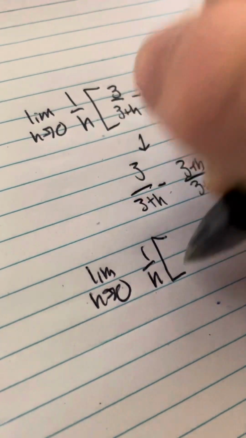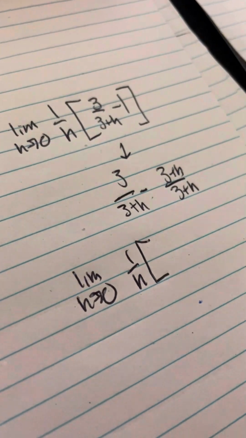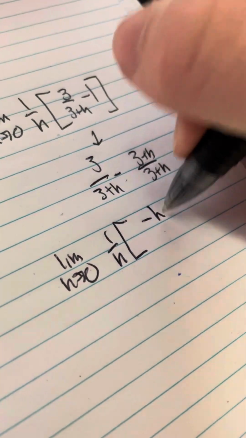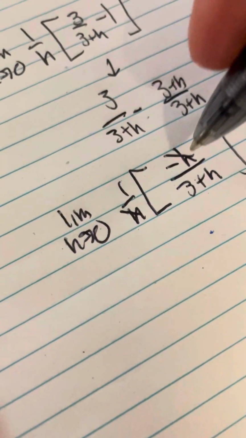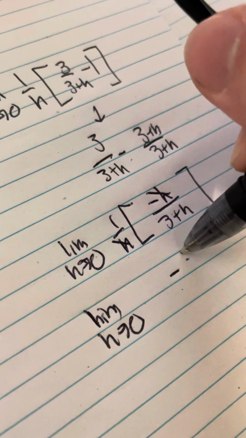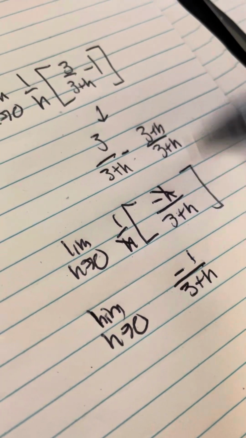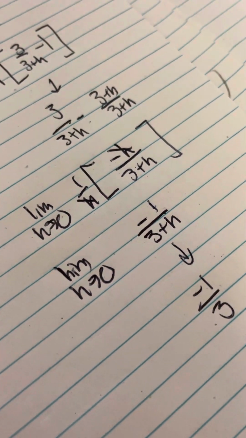So the limit as h approaches 0, what we're going to have inside will be negative h over 3 plus h, once we subtract those two. And then we can cross out the h's there, but the negative sign stays. So the limit as h approaches 0 will be -1 over 3 plus h. And then we plug in our 0, and we will get -1/3. That will be the slope at x equals 4 for the function.